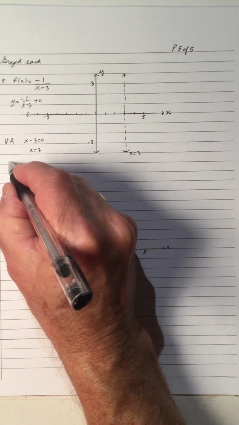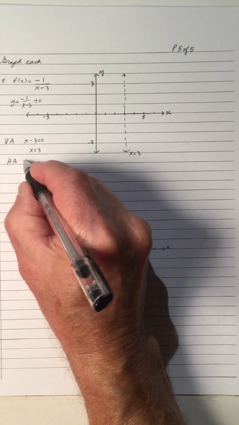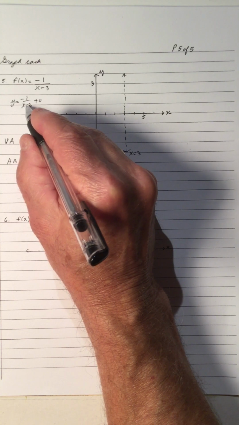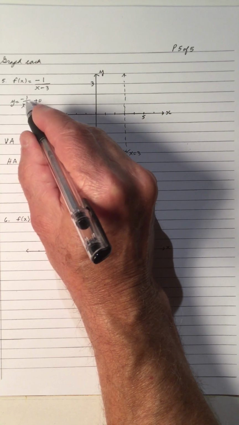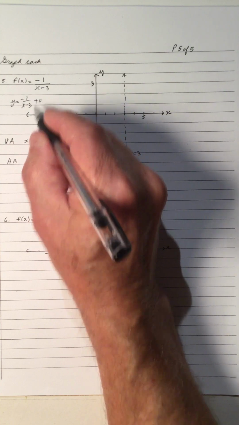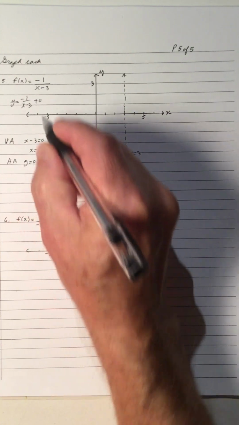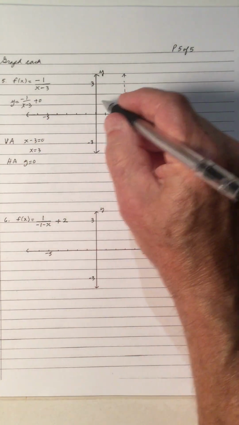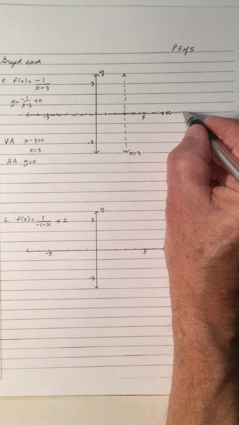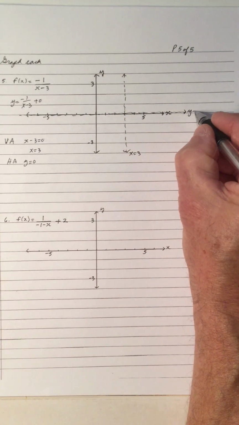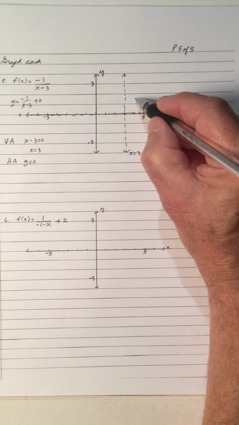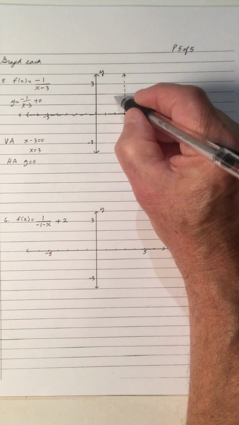And the horizontal asymptote, HA, is, again, when x gets very, very large, this number is very, very large. The fraction gets very, very small, approaching 0. So y approaches 0. So the horizontal asymptote is the x-axis. There it is. So either the graph is in here or it's here.